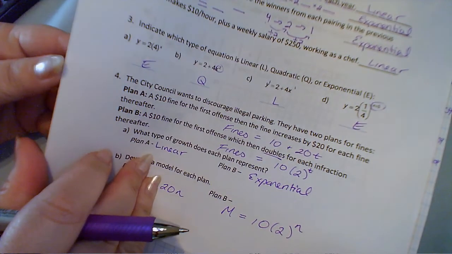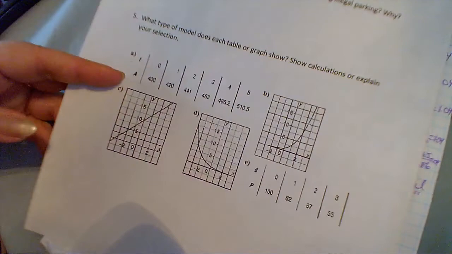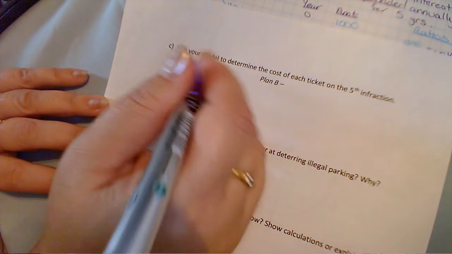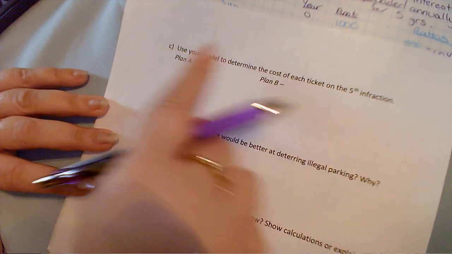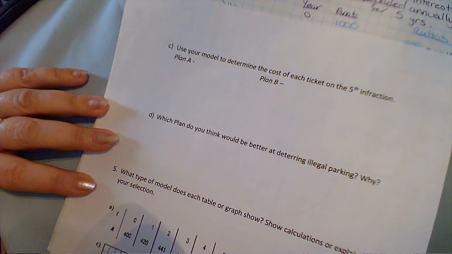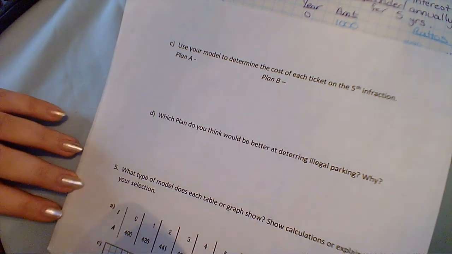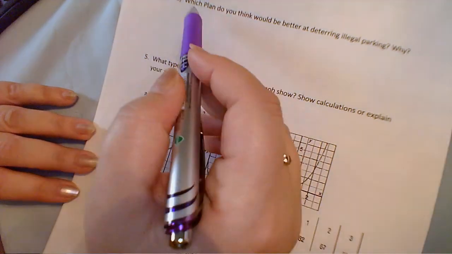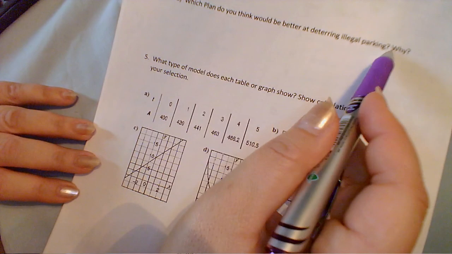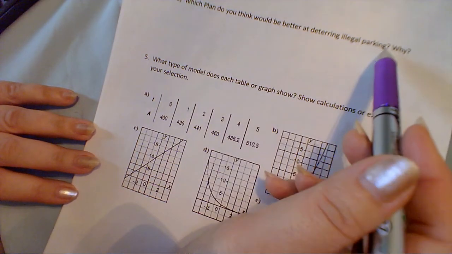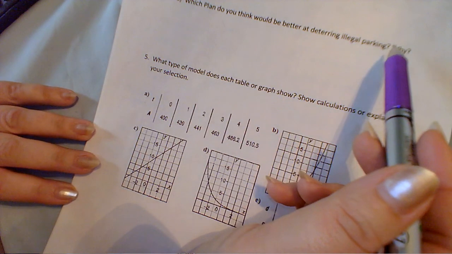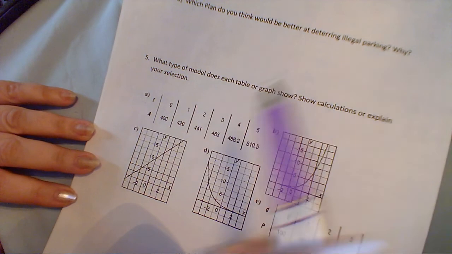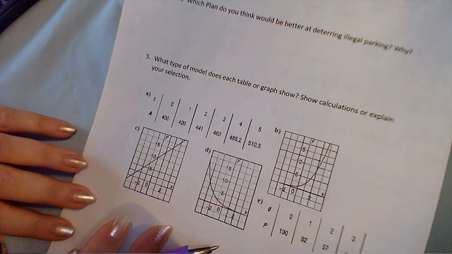All right, that's pretty much all I wanted you to see out of that one. Use your model to predict the fifth infraction. So again, you would sub in 5 into the first equation and into the second equation to work it out. This question just says, which one do you think is better at deterring illegal parking? Well, my guess would be the second one, because the money probably grows very quickly because it's being doubled. And that means people who are consistent offenders are probably going to stop because it's going to end up costing them a lot of money.